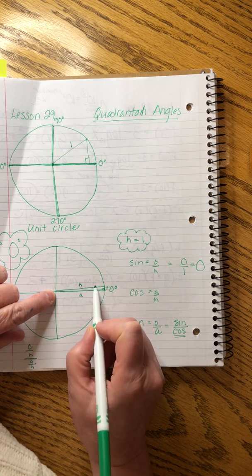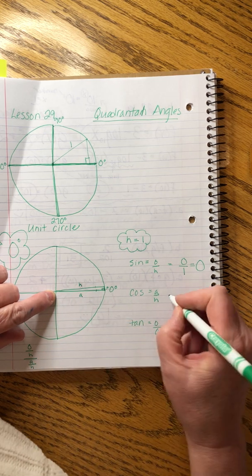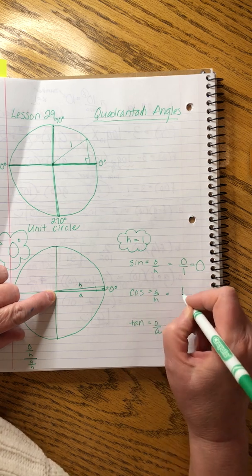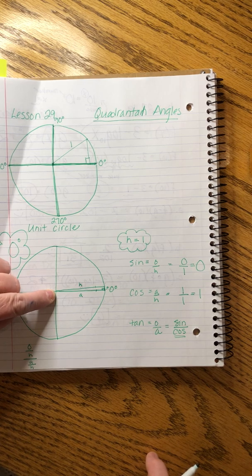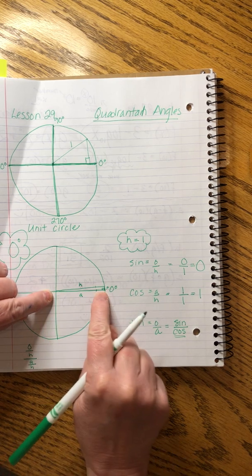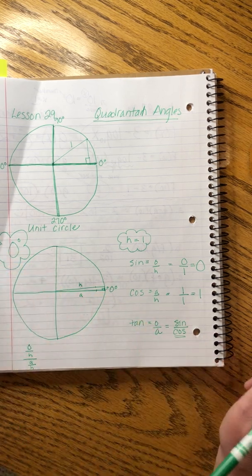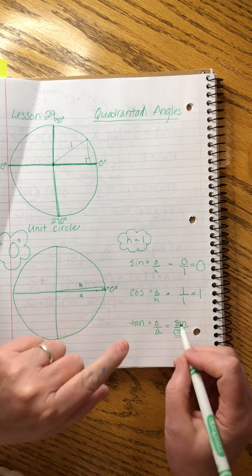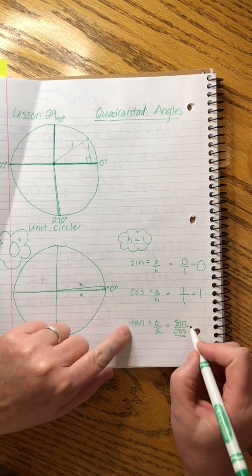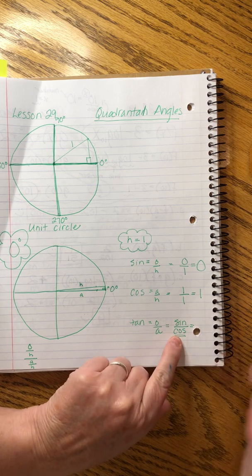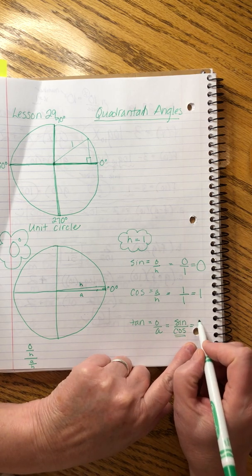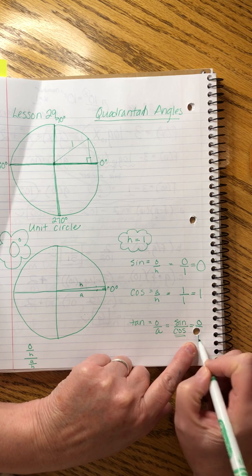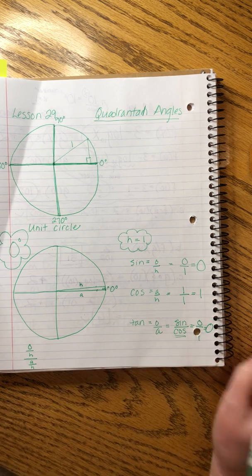The adjacent side is almost equal to the hypotenuse. So that, at the extreme, would be 1 over 1, or 1. Make sense? I'm using this little triangle to help me imagine what it would be. Tangent, I don't even need to calculate because I can just say that tangent is equal to sine over cosine. I proved that on the other page. So that would be, in this case, equal to 0 over 1 or 0.